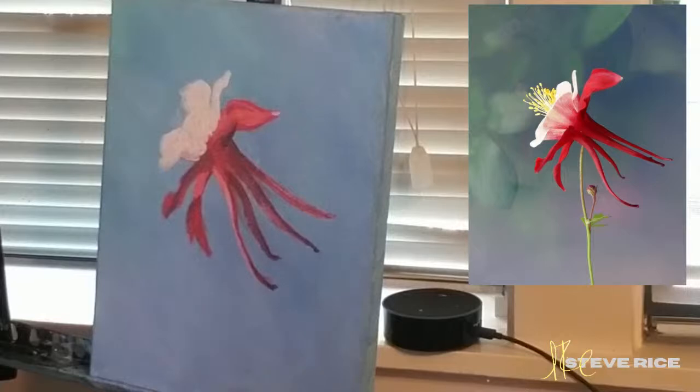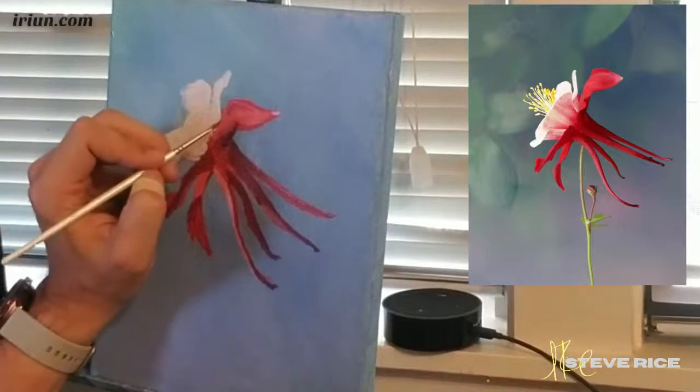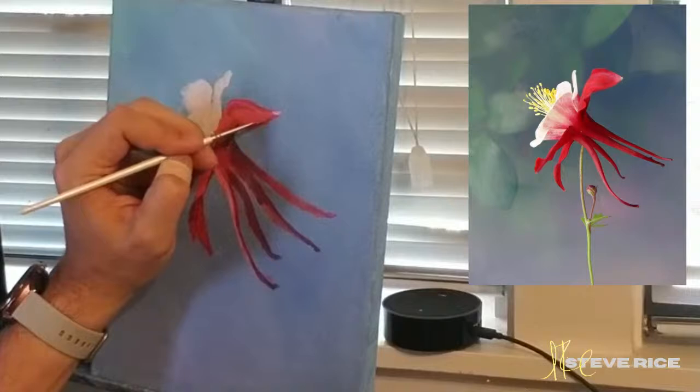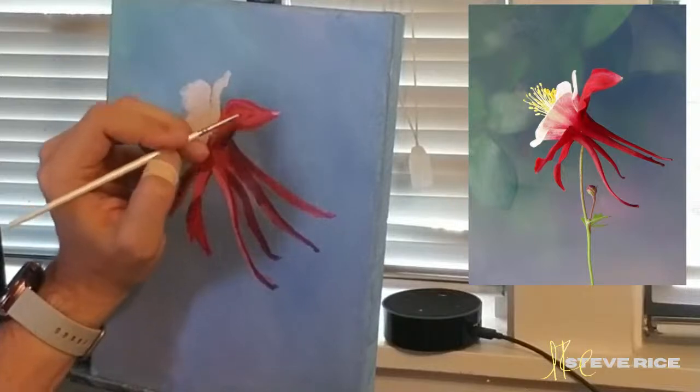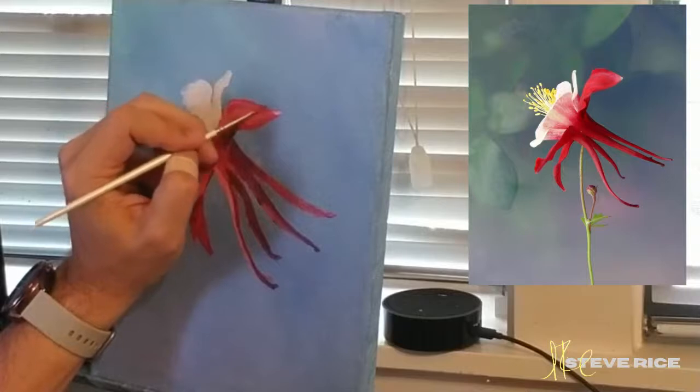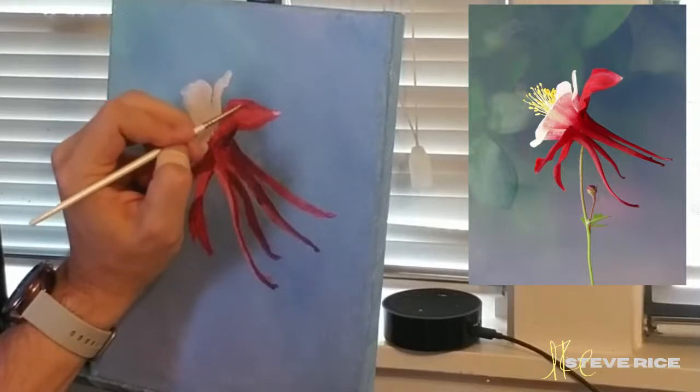One of the keys for this type of painting, to getting it to look correct, is multiple layers and layers and layers.